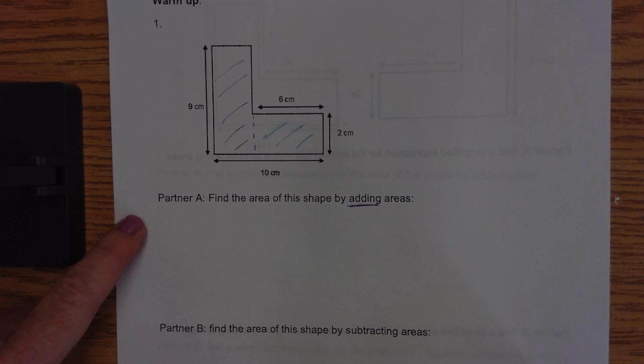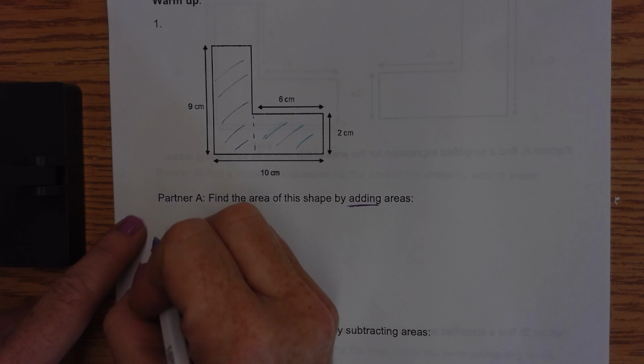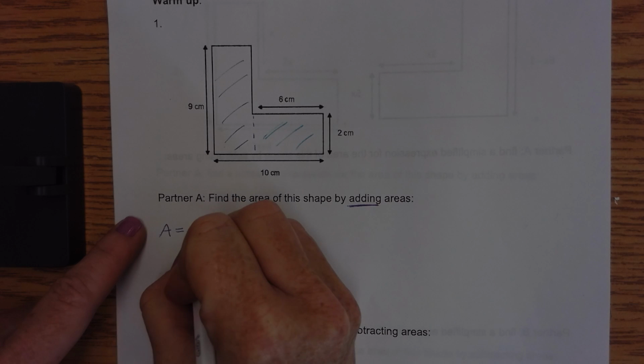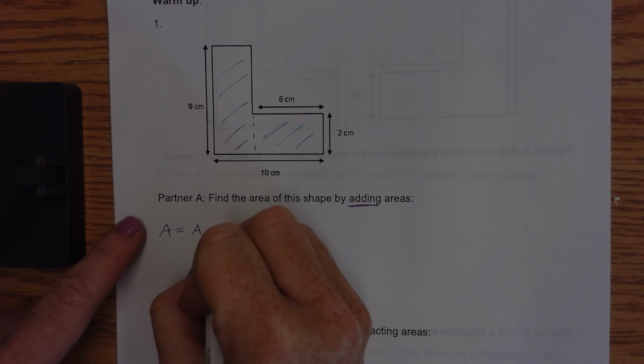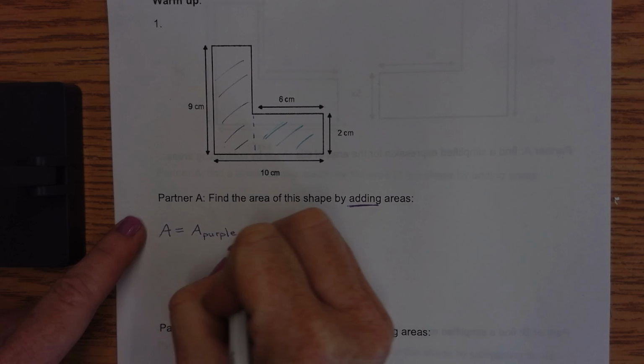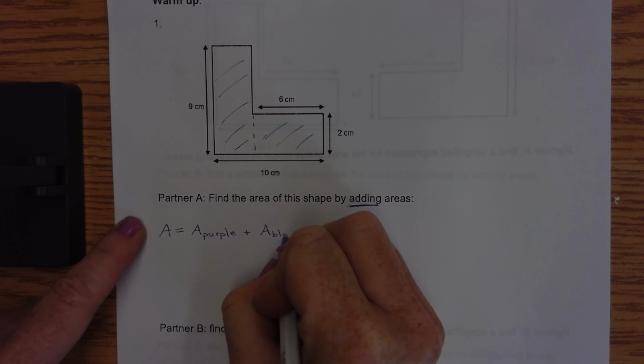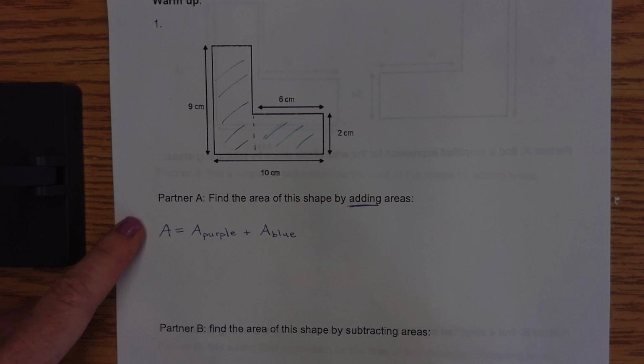So our total area is going to be equal to the area of the purple shape plus the area of the blue shape. All right, so let's see if we can figure that out.